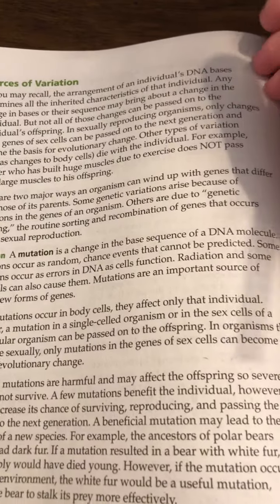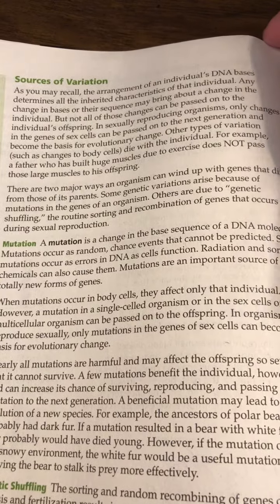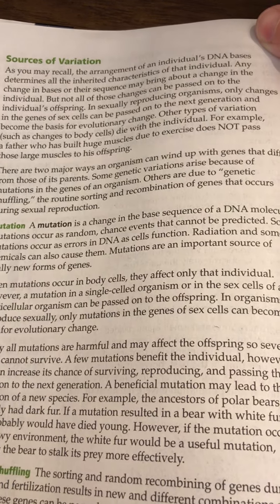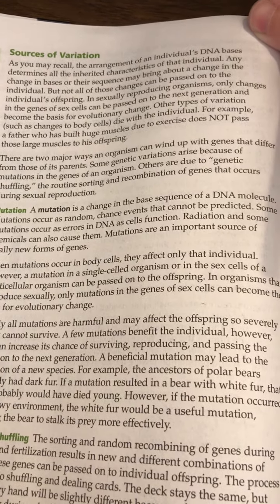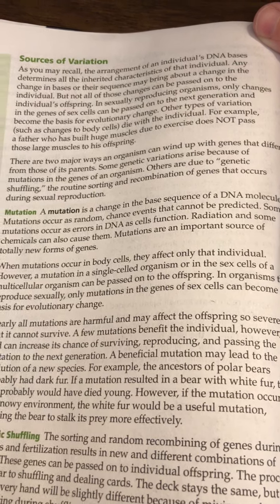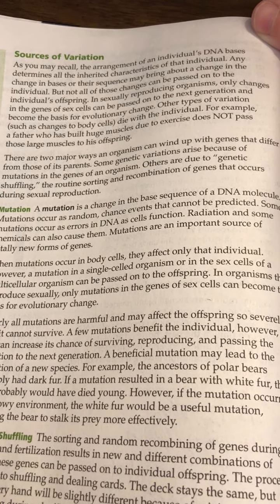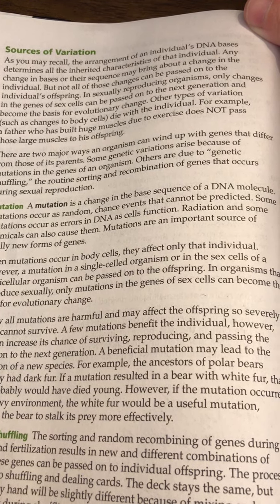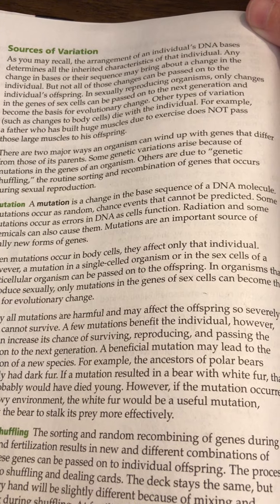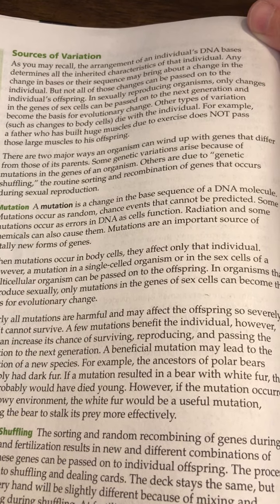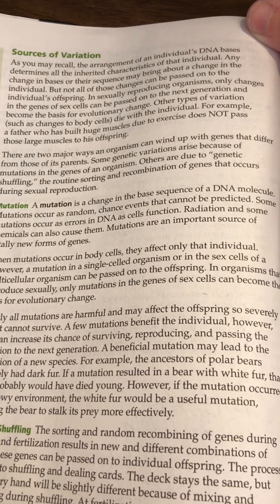Sources of variation. As you may recall, the arrangement of an individual's DNA bases determines all of the inherited characteristics of the individual. Any change in bases or their sequence may bring about a change in the individual, but not all of those changes can be passed on to the individual's offspring. In sexually reproducing organisms, only changes in genes of sex cells can be passed on to the next generation and become the basis for evolutionary change.